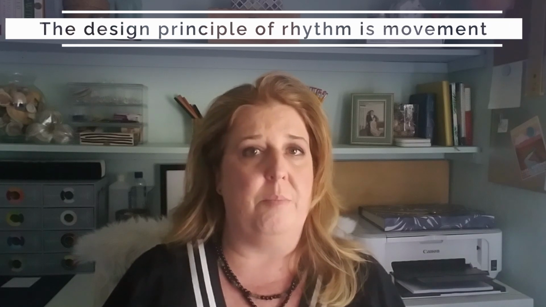And let's talk about rhythm. Just like in music, the design principle of rhythm is movement. It's what draws your eye around a room. And there are 6 ways to establish rhythm in your space.